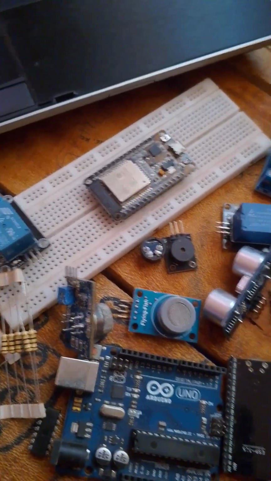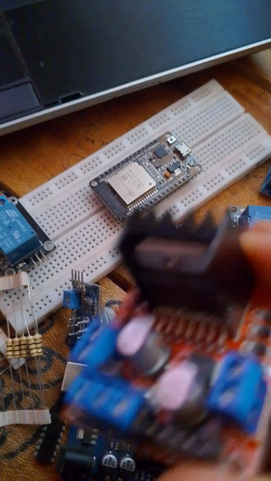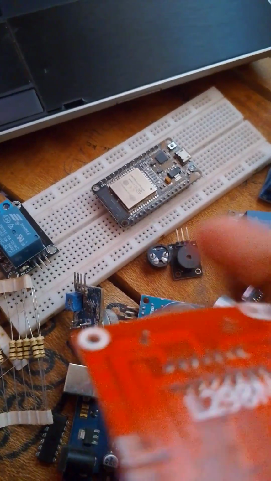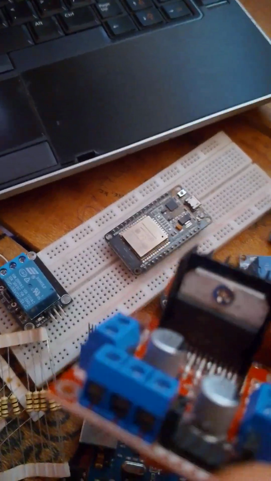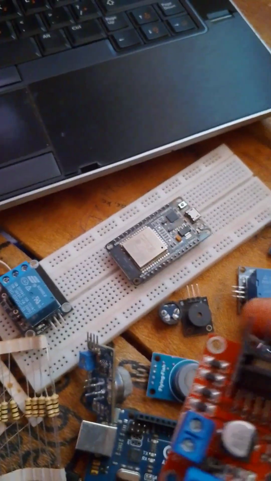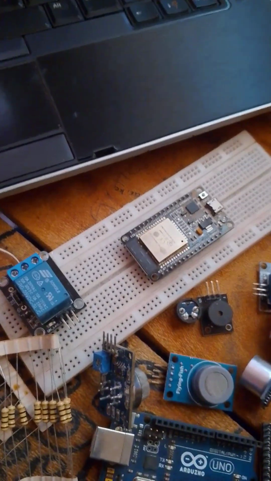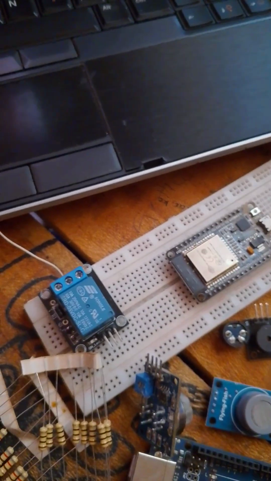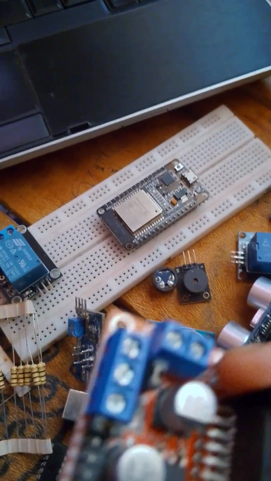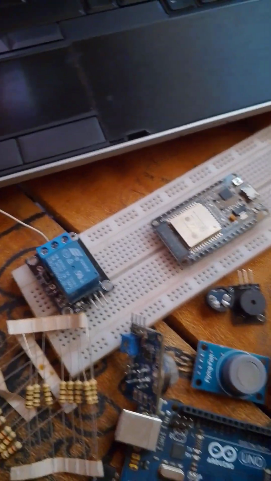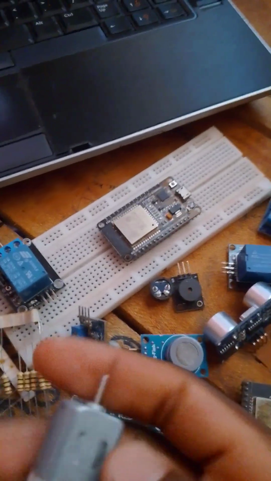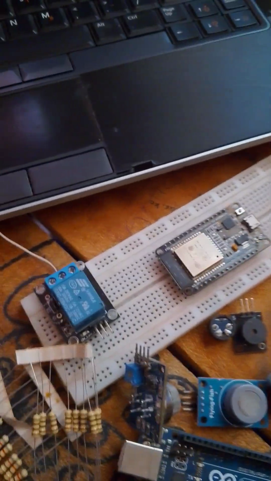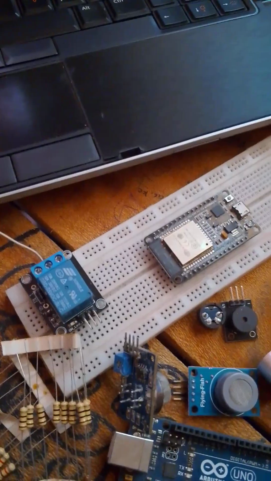Then we have a driver here. It's a bridge. It drives higher voltage and higher current components in our systems, especially when controlling a motor using our Raspberry Pi, Arduino Uno, or ESP32. We need a driver because our microcontroller cannot supply the current needed by these motors. So motors are one of the actuators in our IoT systems.